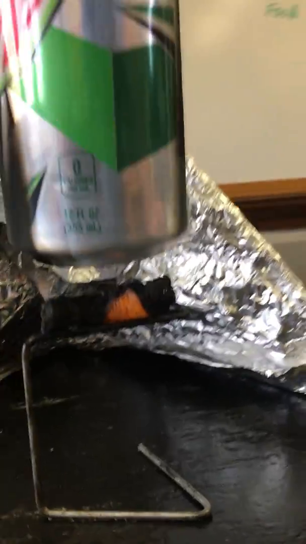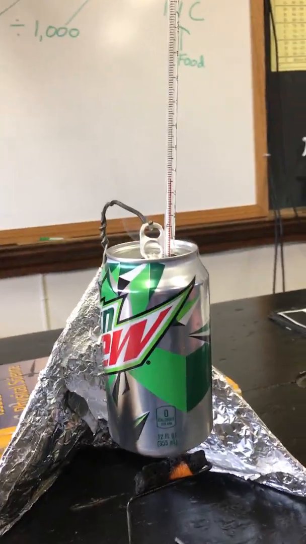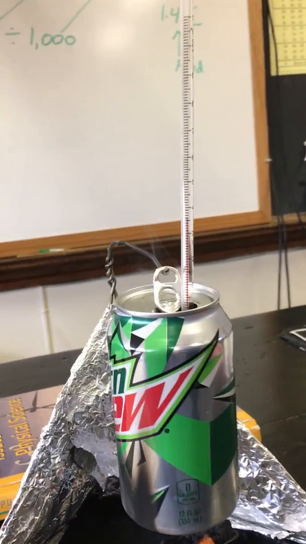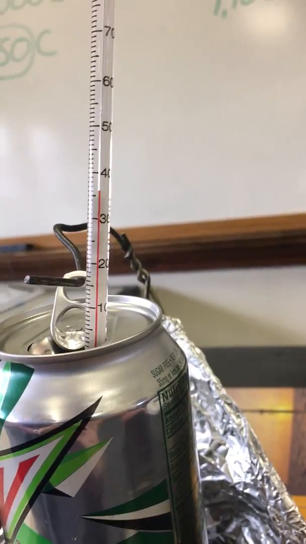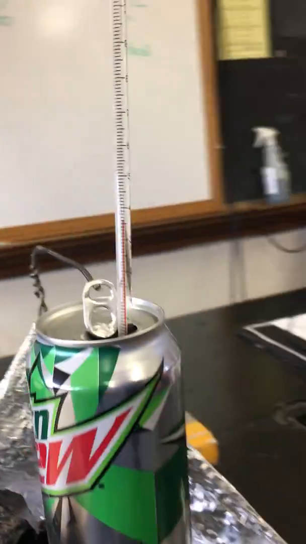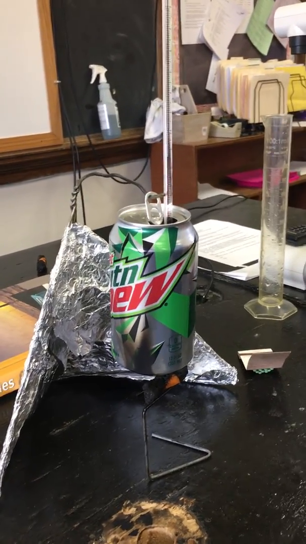Okay, so stop burning. Right now I'm still looking at it, and we're at about 37 degrees Celsius. It looks like I've topped out there at 37 degrees Celsius.